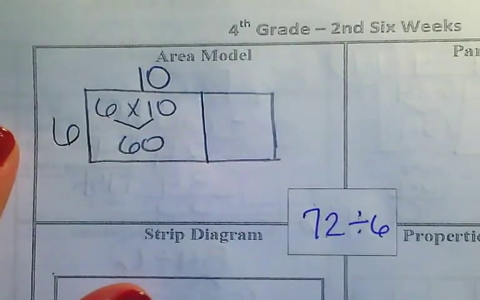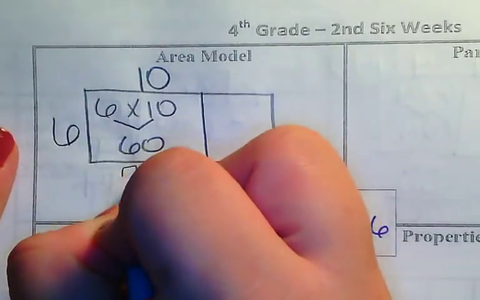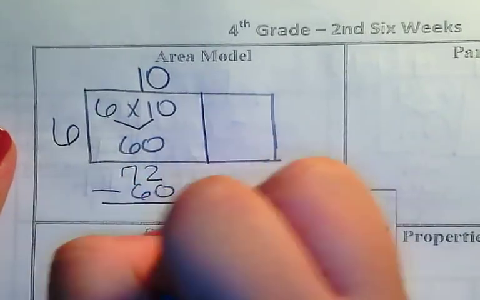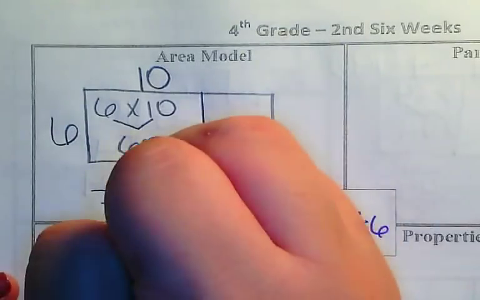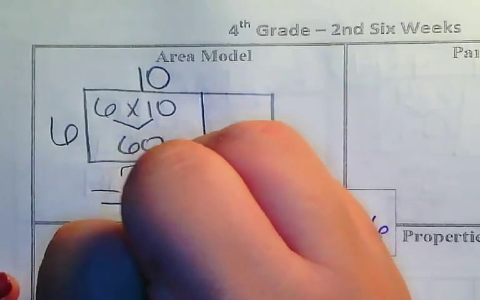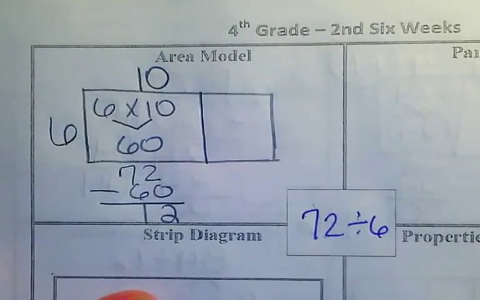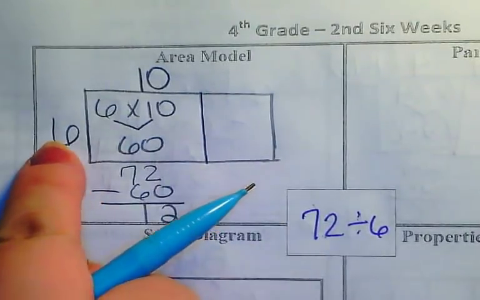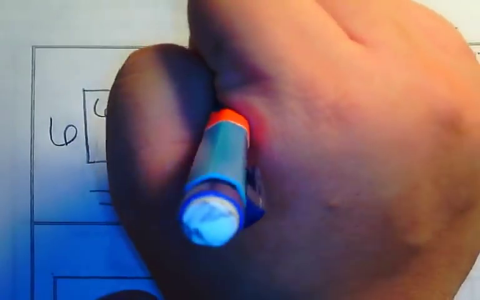And then what do we do? No, you get your total, 72. You subtract your 60. It's 22. No, not 22. 12. So now we have 12 to work with. How many groups of 6 go into 12? 2. Very good, Kendra. 2.